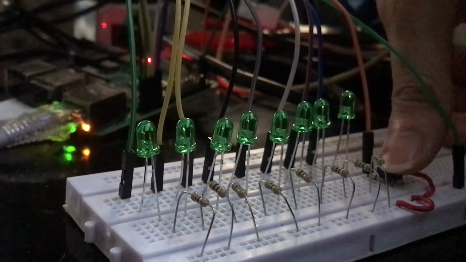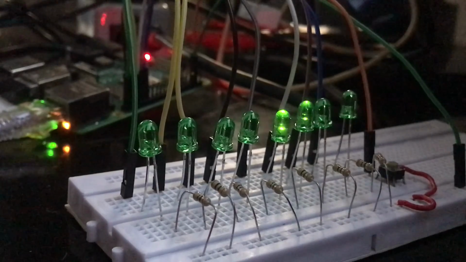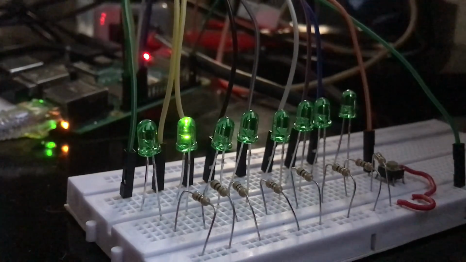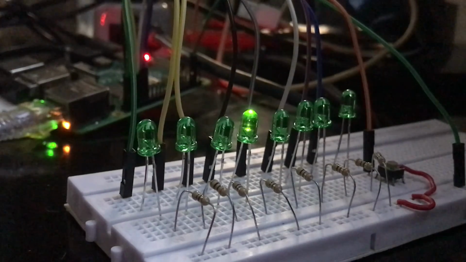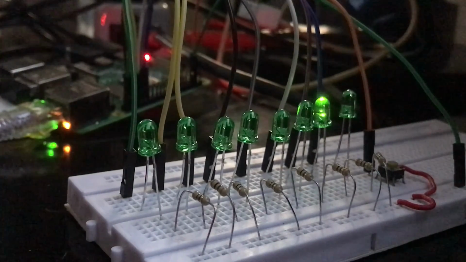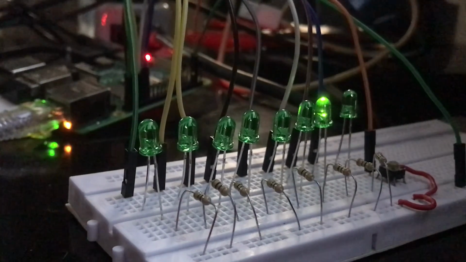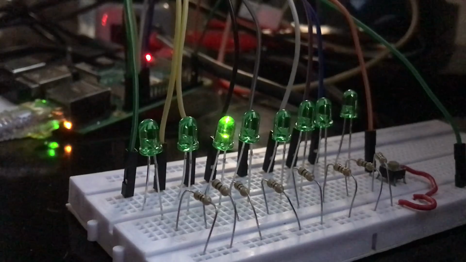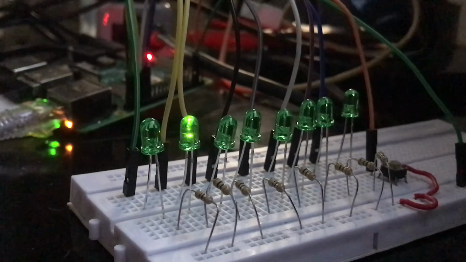Once we press the push button, we will have the first sequence, from right to left, with a delay for each LED of 1.25 seconds. After that, we will have our second sequence, from left to right, with a delay of 0.625 seconds.